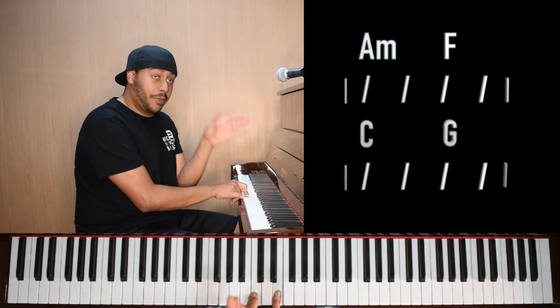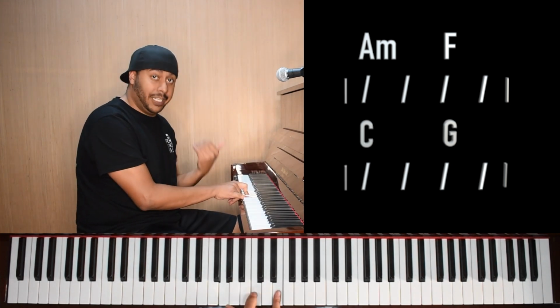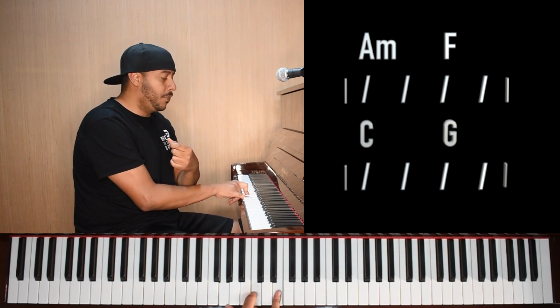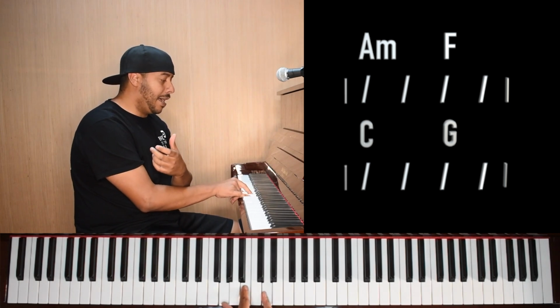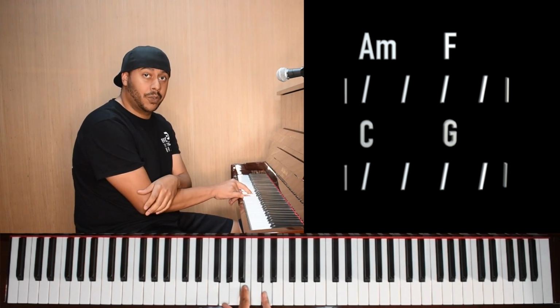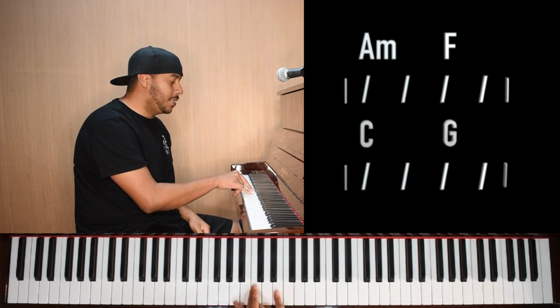Next chord, going from C major where we are now to G major. G major, again, having G in common with C. So we need G, B, and D, and look at it, I'm right there for my G major chord. Let's go through those four chords again.